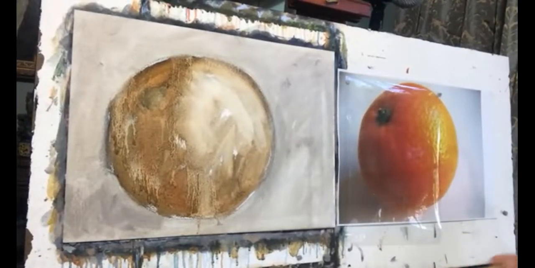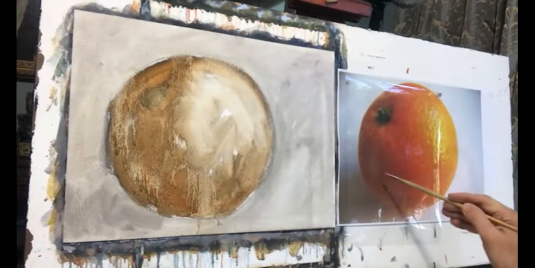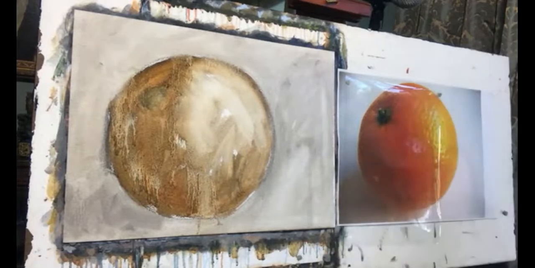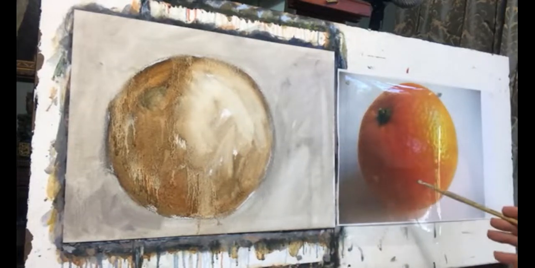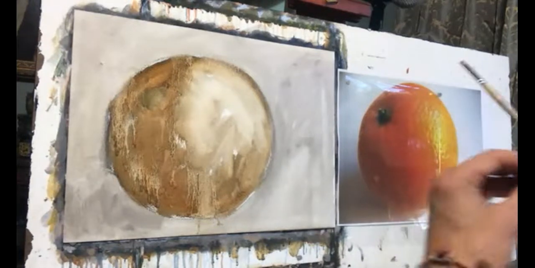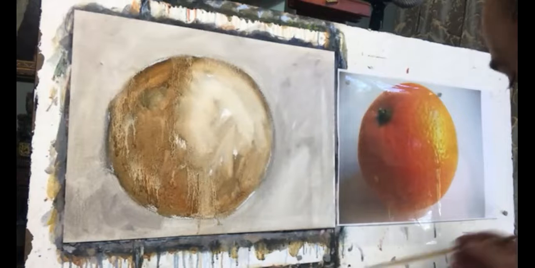Before I use the orange, I want to find out if I mix the yellow ochre and the burnt sienna, whether there is an area where I could use this. And in fact, there is. I'm trying to avoid jumping to saturated colors if I can create a color with what I've got. And I can.